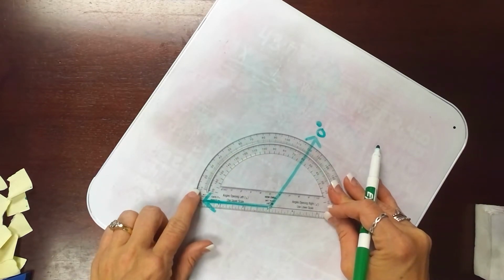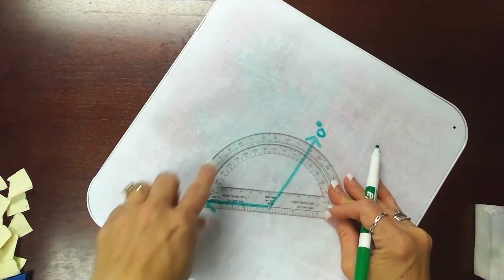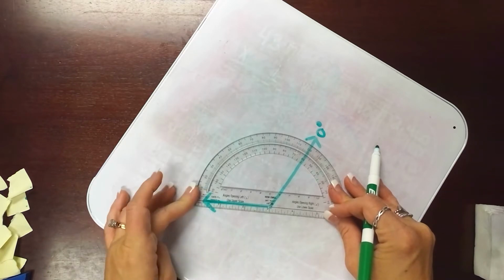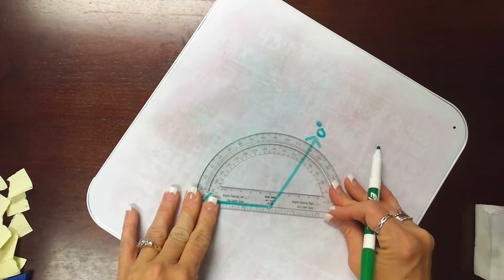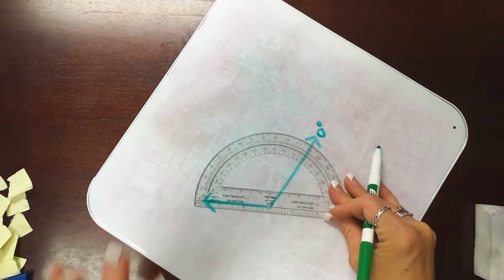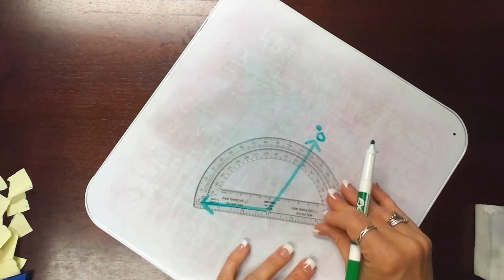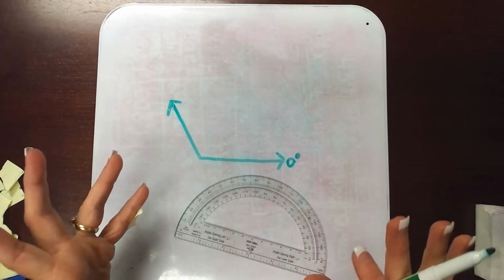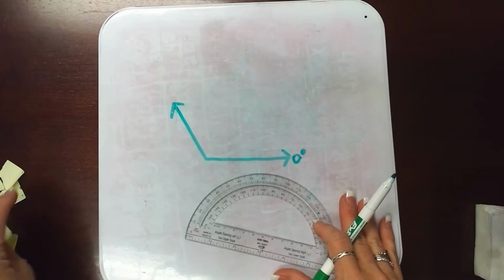I'm using the outer circle because the next number is 10, and I get about the same thing. Looks like, well, now I can see that it's more towards 119 and 121. So students need to be able to manipulate to see, it doesn't matter which way my angle is tilted or turned, it's still going to be the same amount.